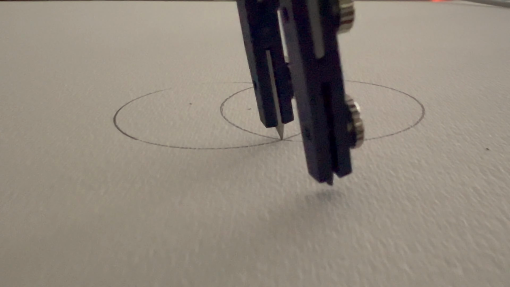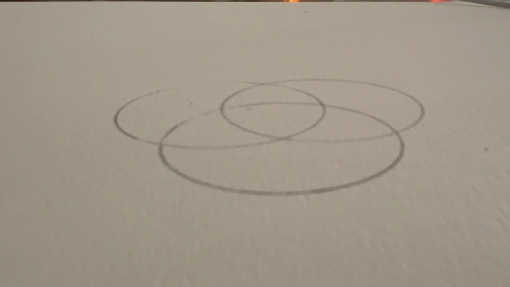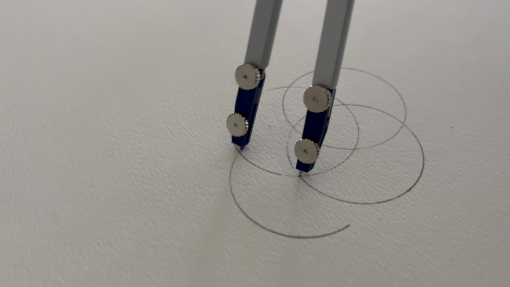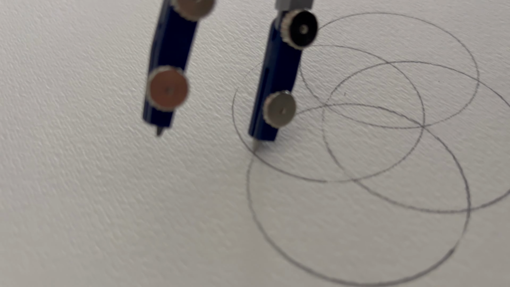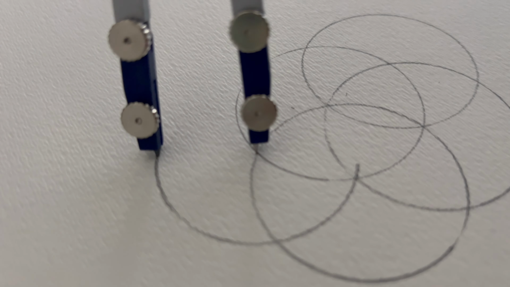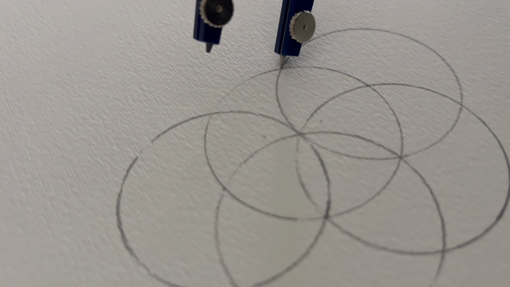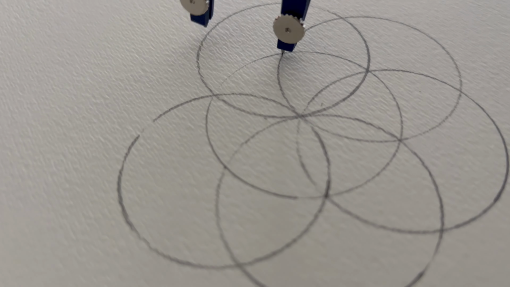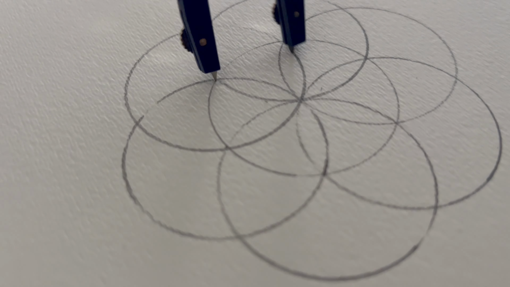After doing your original circle, we're going to place our compass on the circumference and draw another circle. And wherever those two circles intersect, you're going to place your compass needle on that point and draw another circle. If you continue doing this, you will end up with 6 circles that are perfectly placed around that original circle, with a bit of a floral design emerging right at the center where you can see those circles intersecting each other.